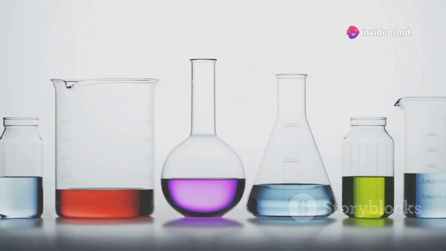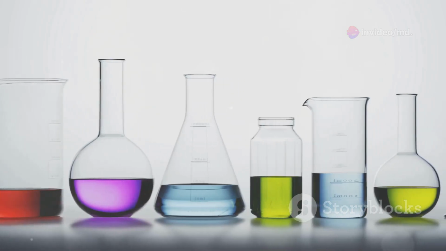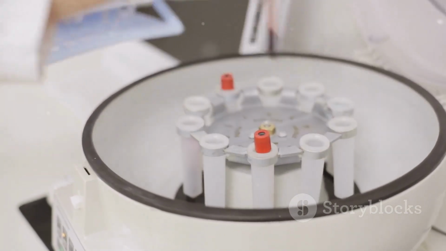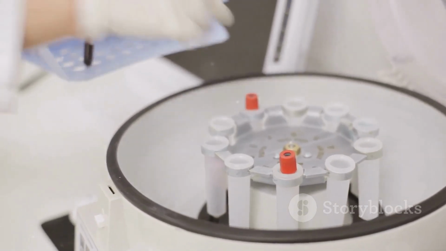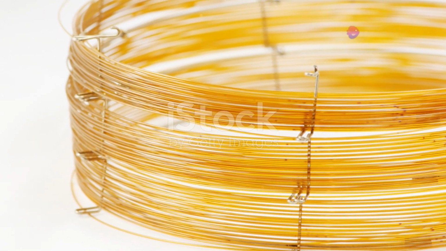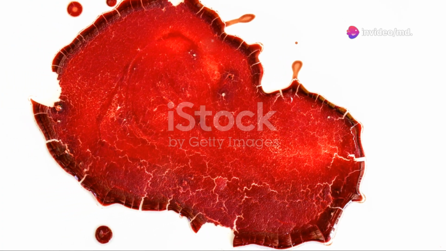Adsorption chromatography is a powerful tool used in various fields. It helps us understand what makes up a substance by separating its individual components. This technique is like a sorting machine for molecules. Now, let's understand how this elegant technique actually works.